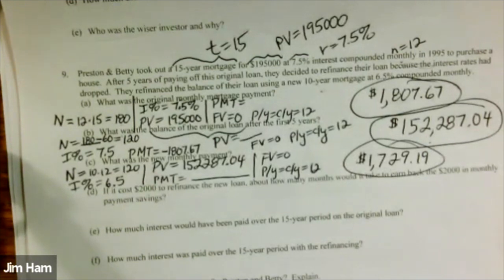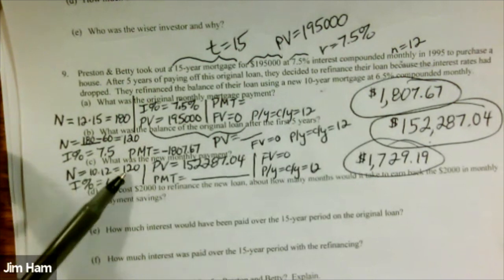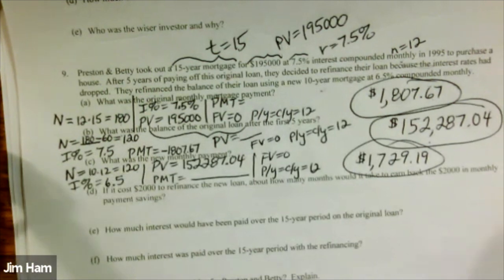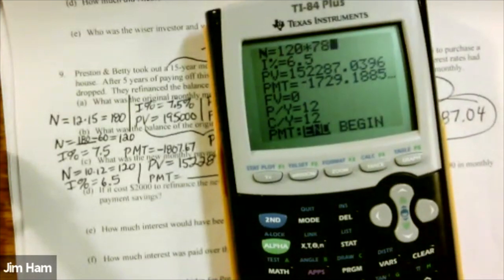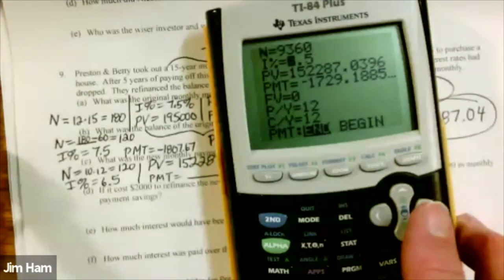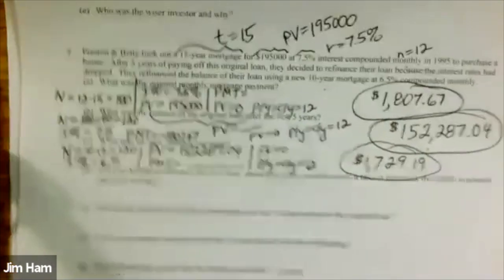If we had a longer mortgage, this number would have come down a lot more. But still, we're saving about, what is that, $78 a month. So 78 times 120, that's a fairly significant savings. $9,000 savings, $9,300, just by refinancing.